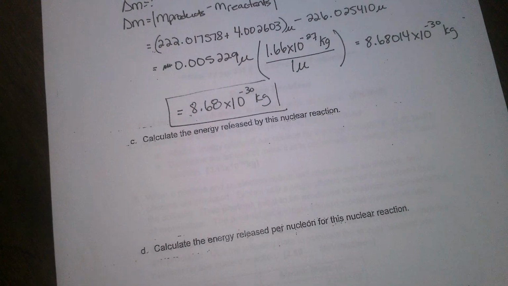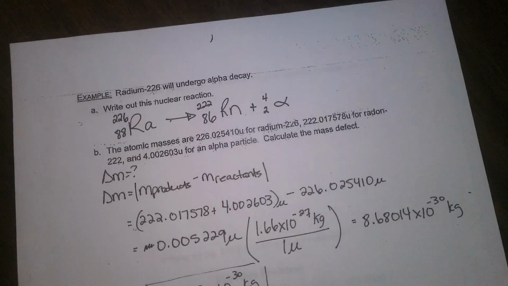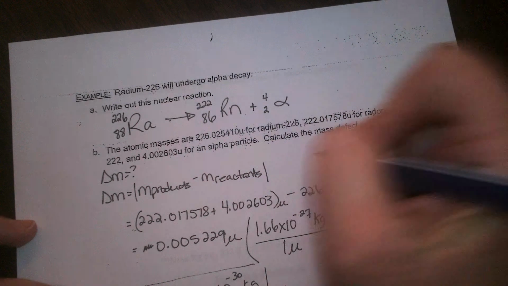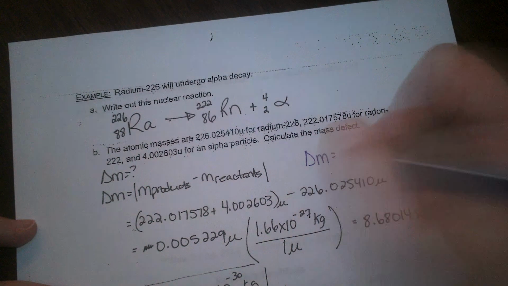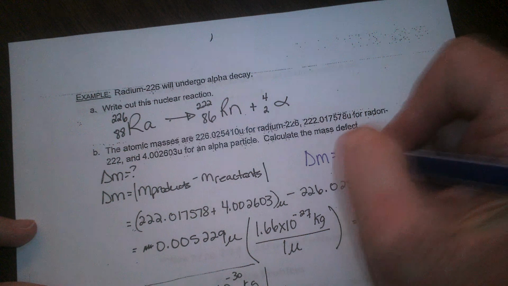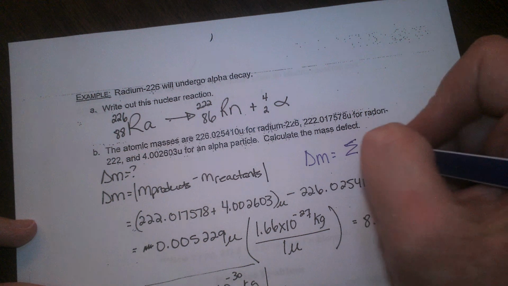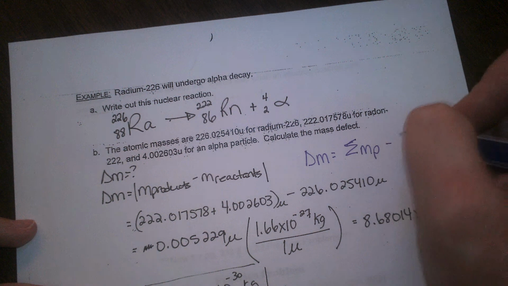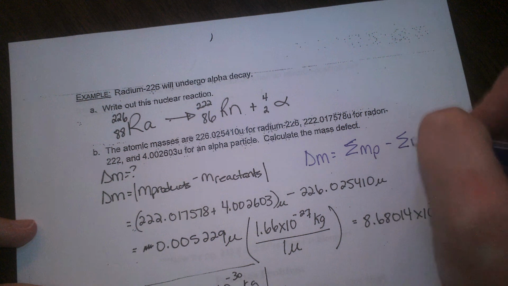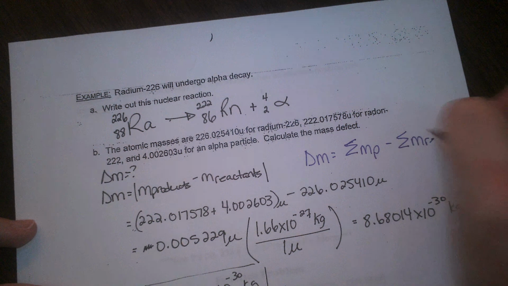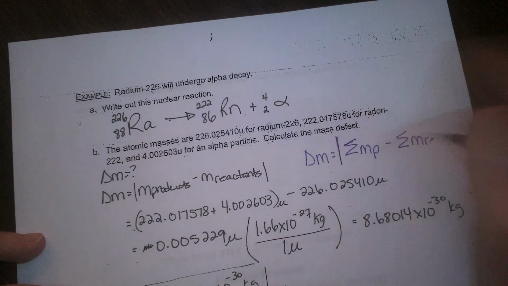Next, one thing I wanted to do is revamp this formula a little bit so it's a little more clear. In this delta M, let's go with the sum of the mass of the products minus the sum of the mass of the reactants, the absolute value of.